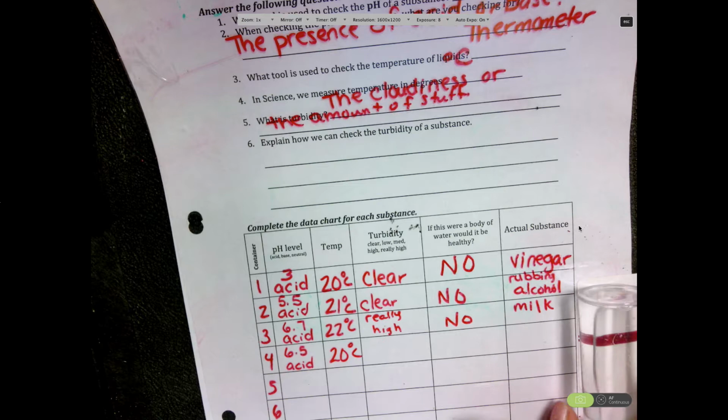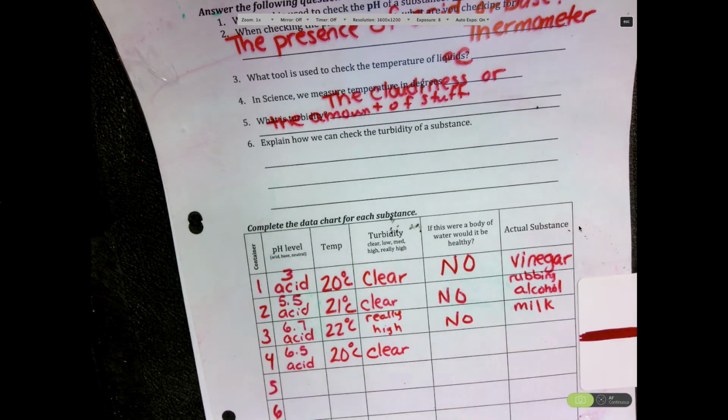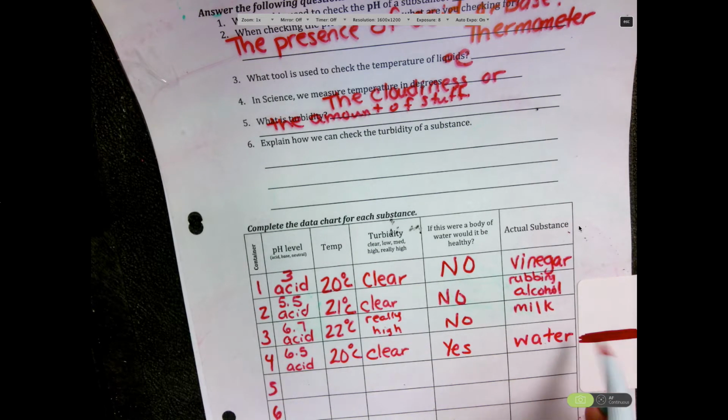The turbidity, clear. Did it pass the pH? Yes. Did it pass temperature? Yes. Did it pass turbidity? Yes. Is it healthy? Yes. Because it's water. That's all right. Number 5.